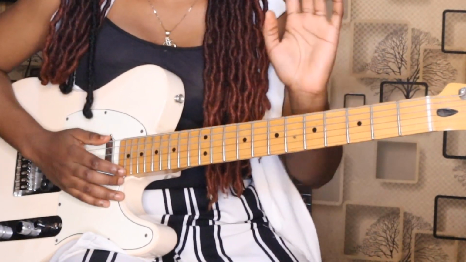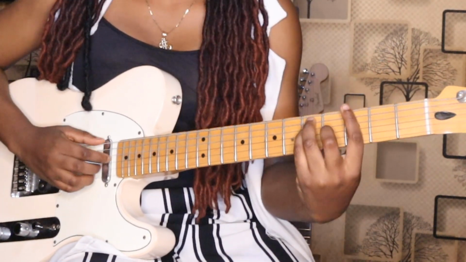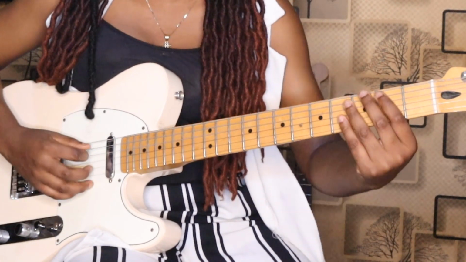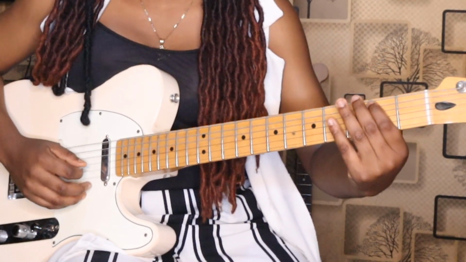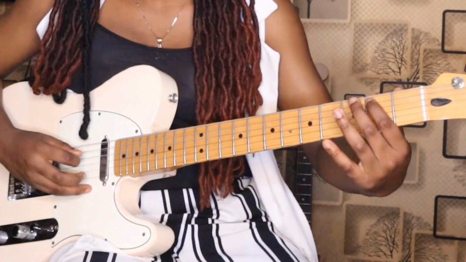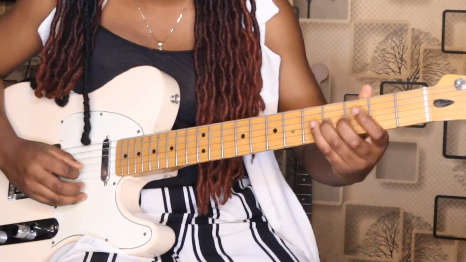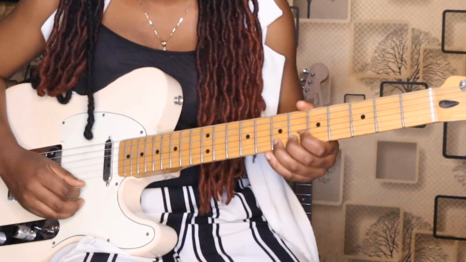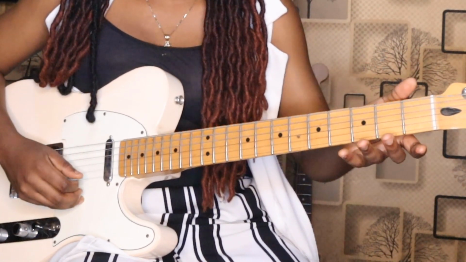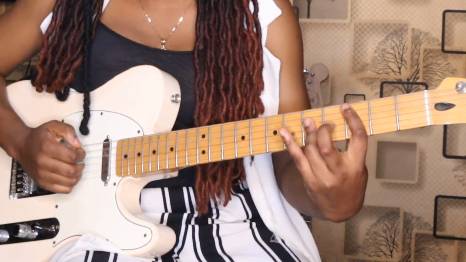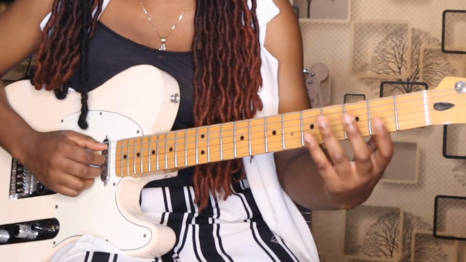So now the next thing we are going to do is focus on the thirds. Third of your one chord, that's the third of G, would be B. Now where are our B's in this shape? There's a B here, there's one here, and if you want to go further, open string, right?